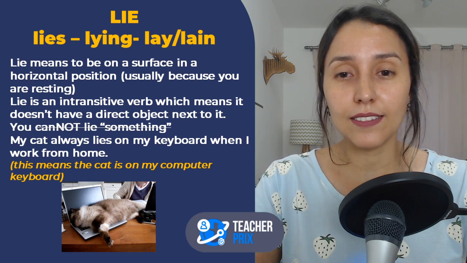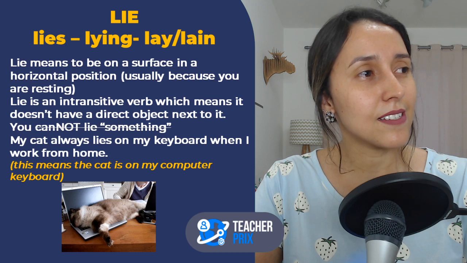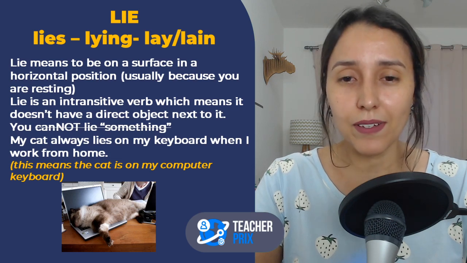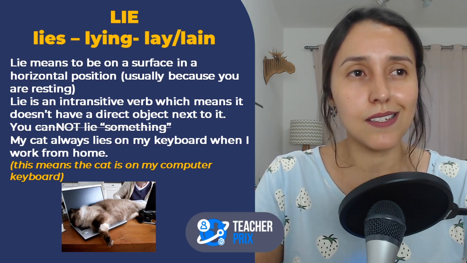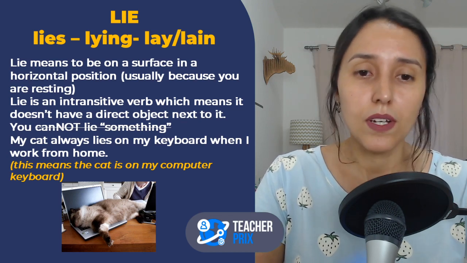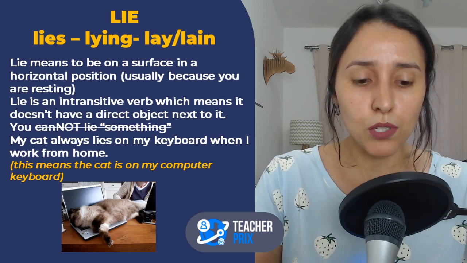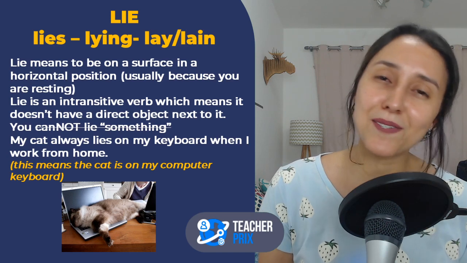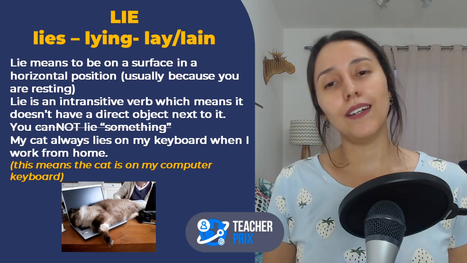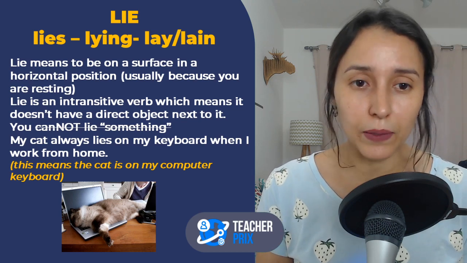Or as I saw in The Good Place, taking it sleazy. Yeah, well, it's a joke, okay? So he wanted to say take it easy, but he said take it sleazy. Take it sleazy, yeah. But it's take it easy, the correct way to say it.